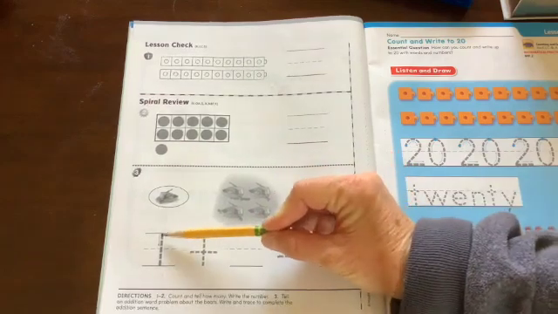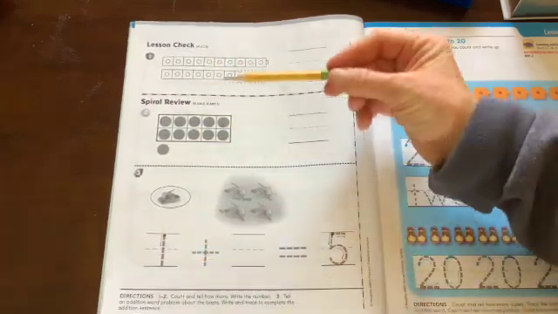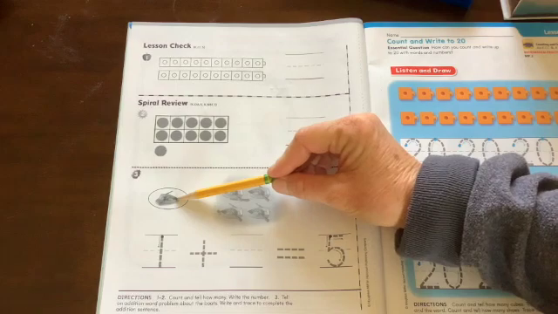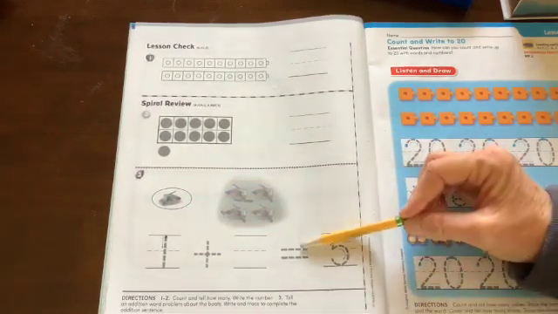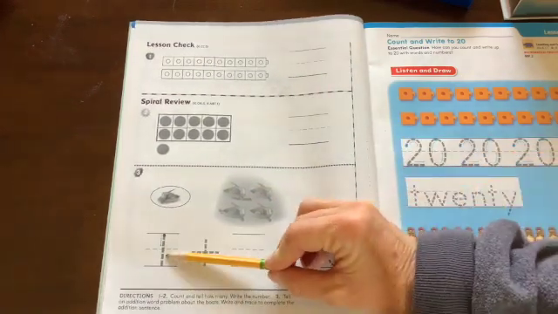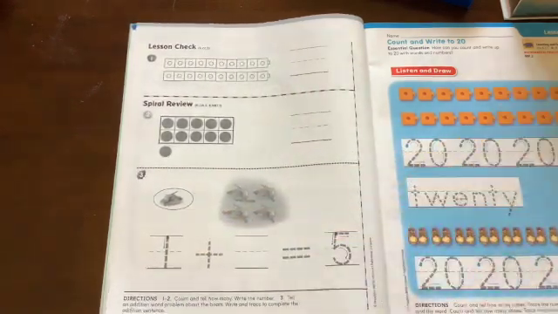This one reads, we have 1 boat plus how many more boats equal 1, 2, 3, 4, 5 boats altogether. So we had 1 boat here. How many more boats join them?